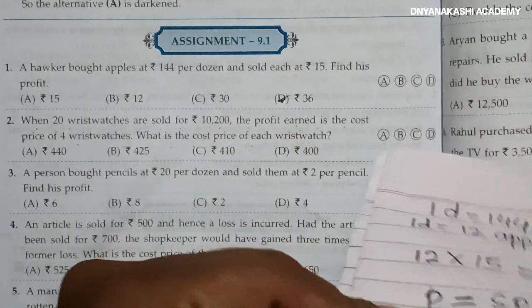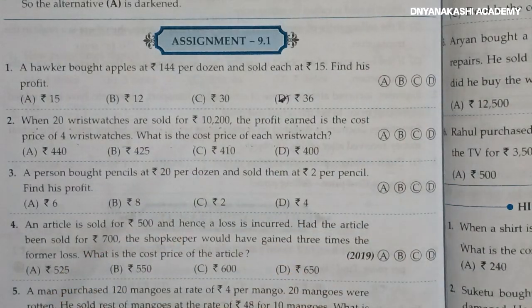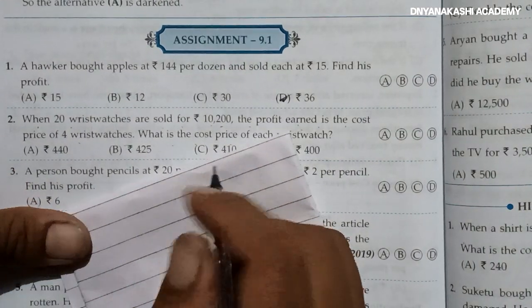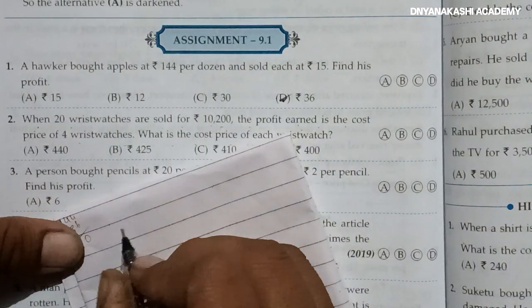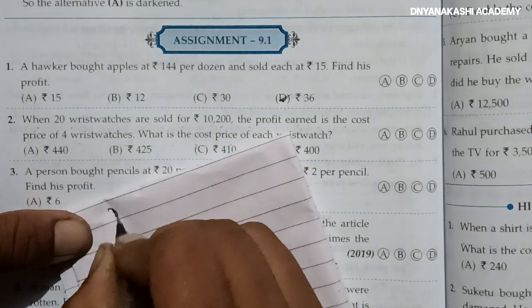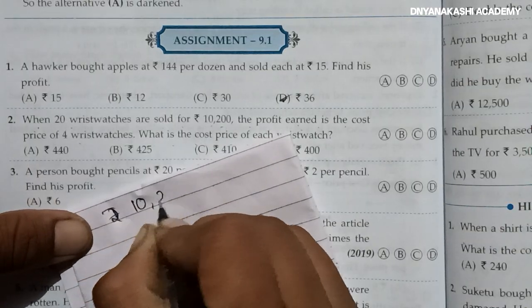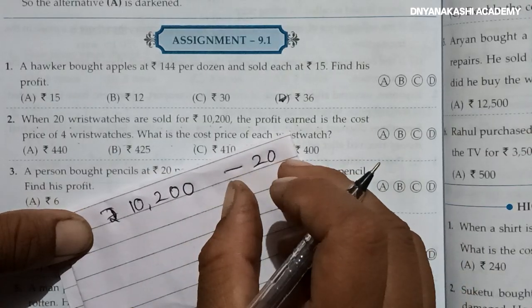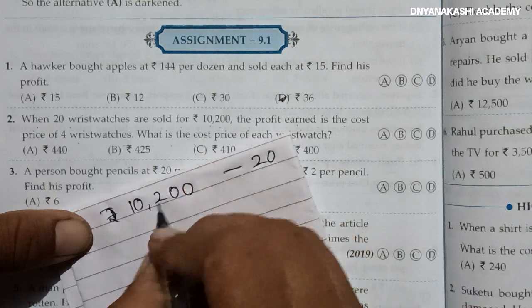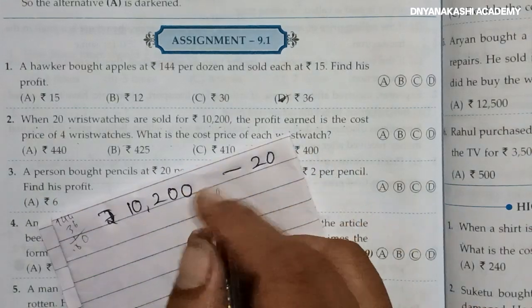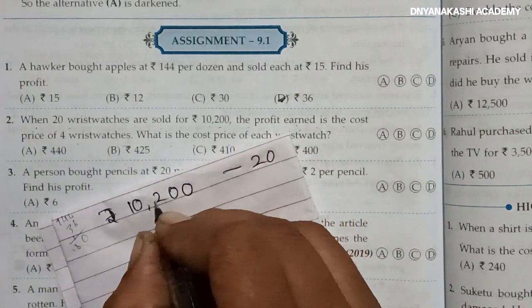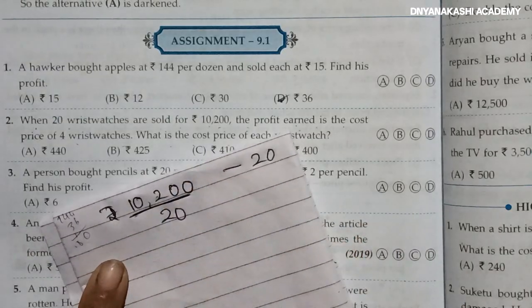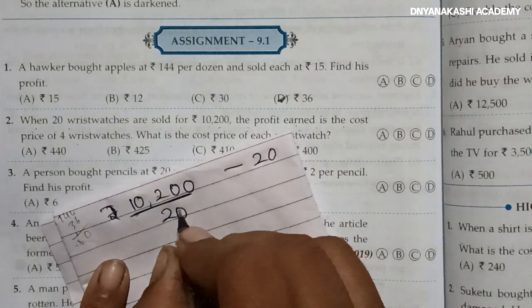There are a total of 20 watches sold for 10,200 rupees. So one watch is equal to how many rupees? Now 10,200 divided by 20.